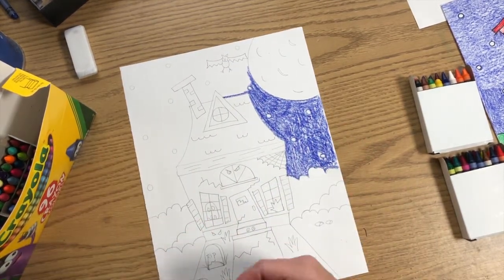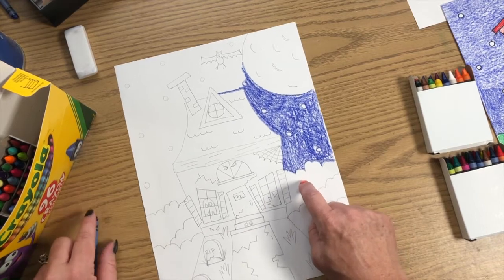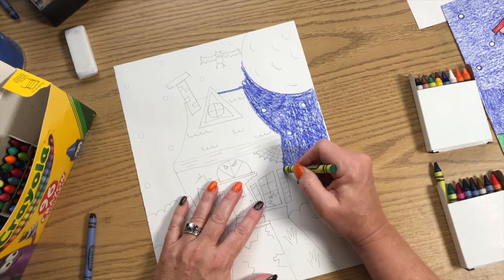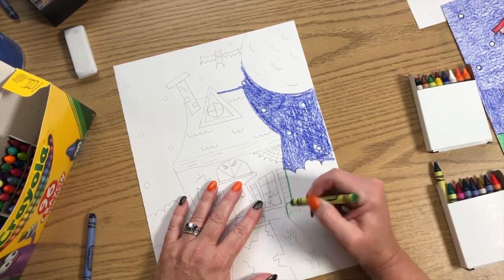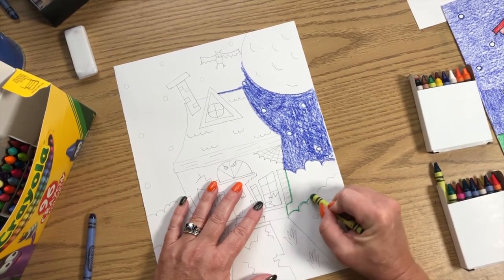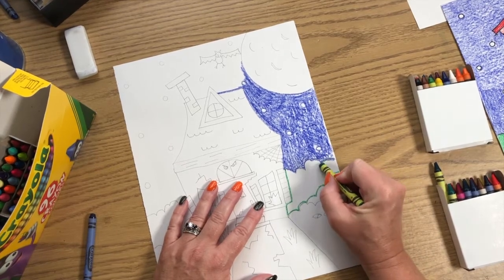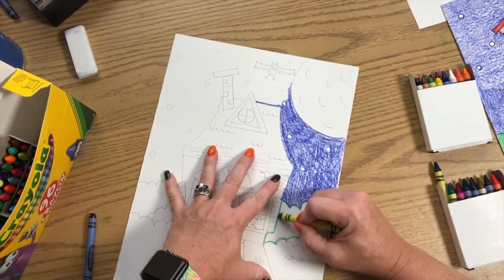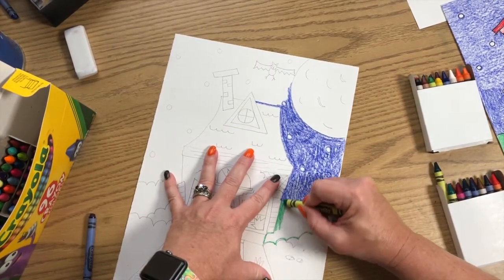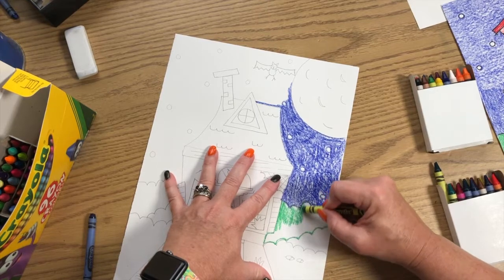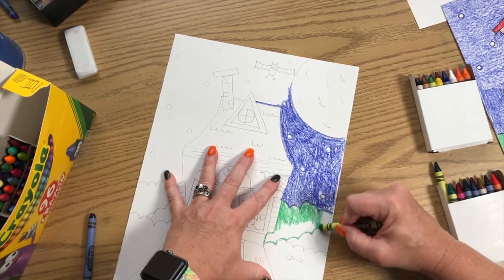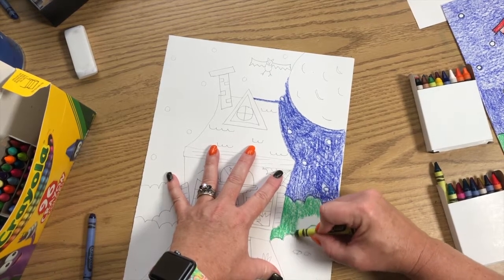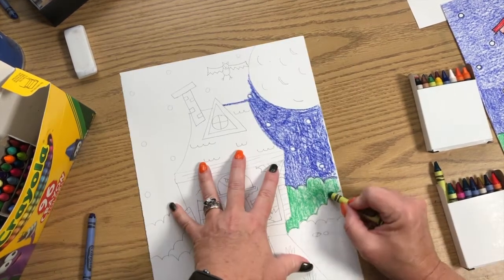And when it comes to switching colors, this is going to be green right here because this is a bush. So I'm going to switch to my green crayon and I'm going to outline this area right here in green because I know that everything inside this green line is going to be green. So I'm going to color up to my color fence and then I'm going to stop. I'm going to keep my color inside the color fence. I'm not going to color outside my color fence because I don't want to lose my picture.